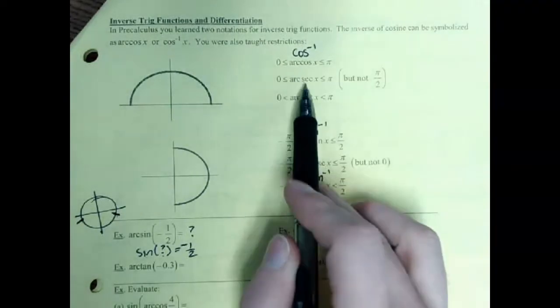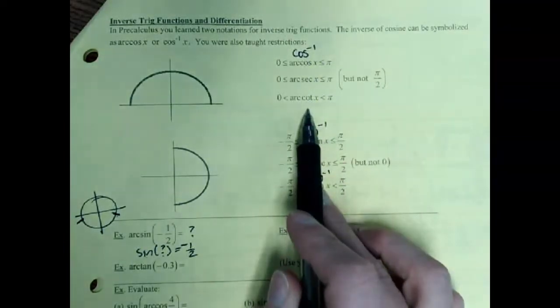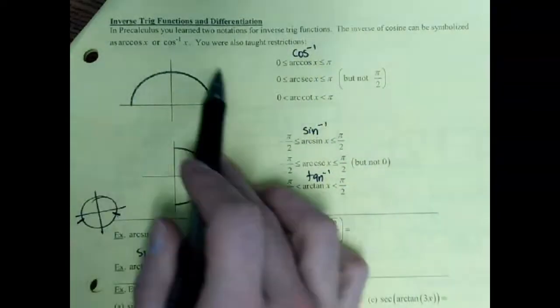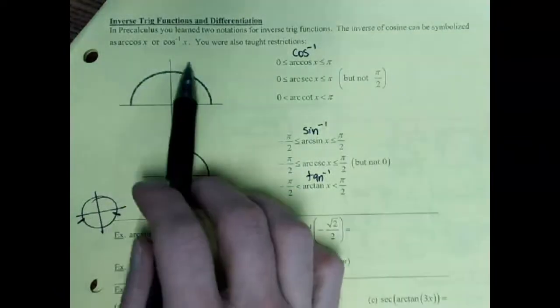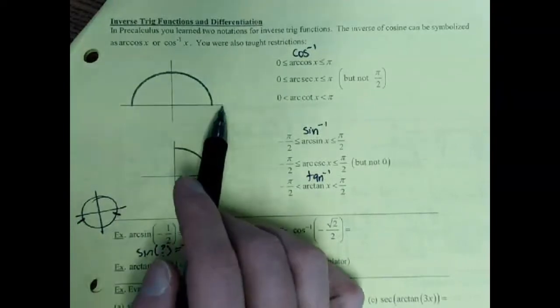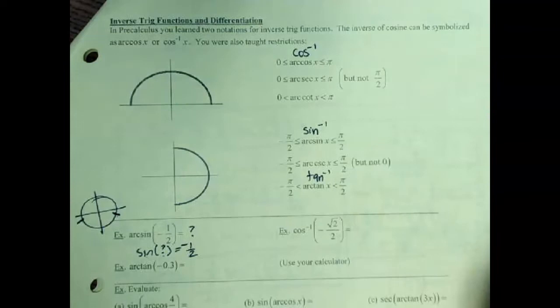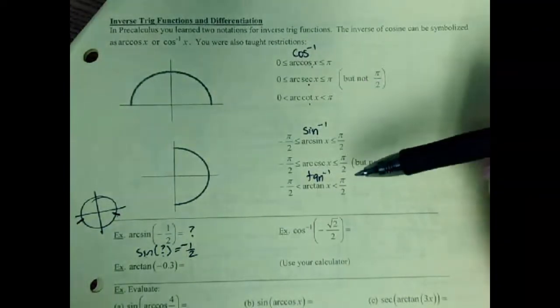Cosine, secant, and cotangent. Anytime you do one of those inverse trig functions, you will always get an angle either in quadrant 1 if it was a positive term, or in quadrant 2 if it was negative, right? So it's just 0 to 180, or it's 0 to pi. Those are the restrictions for the angles that an inverse cosine, an inverse secant, or an inverse cotangent would go, right?